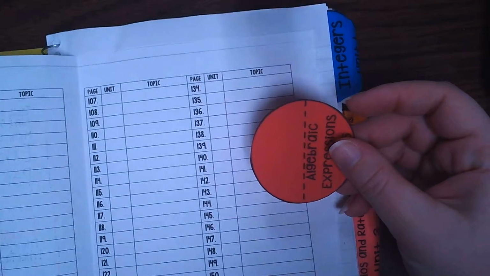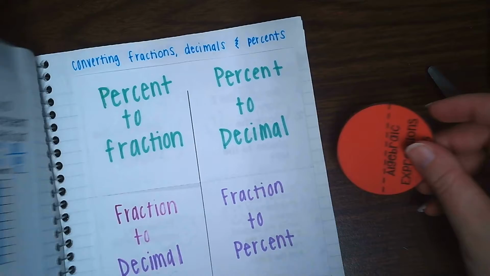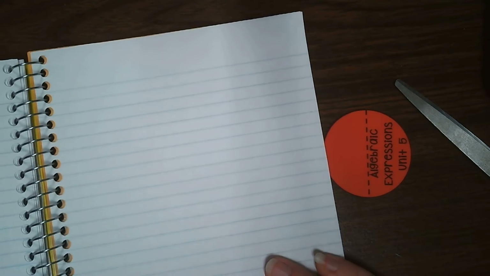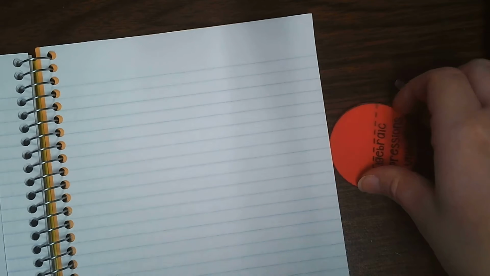And Unit 5 starts on page 57. So 57 should be blank for us.